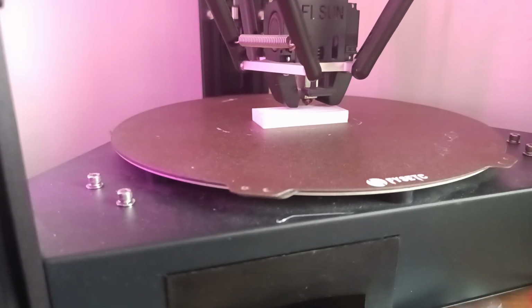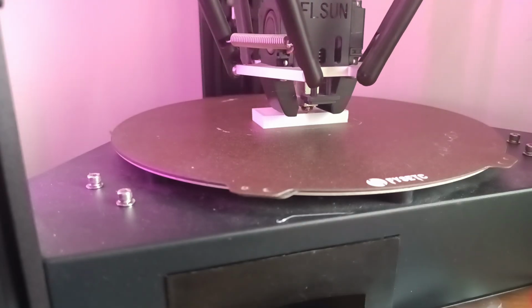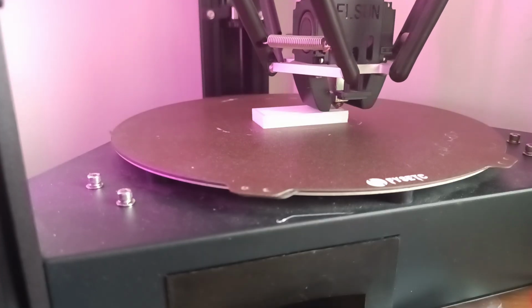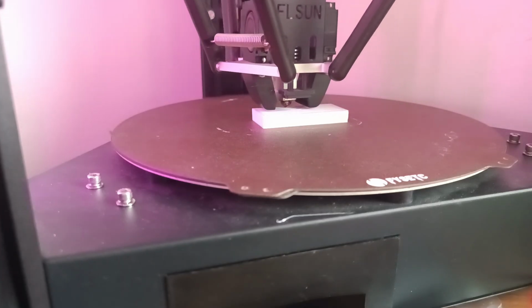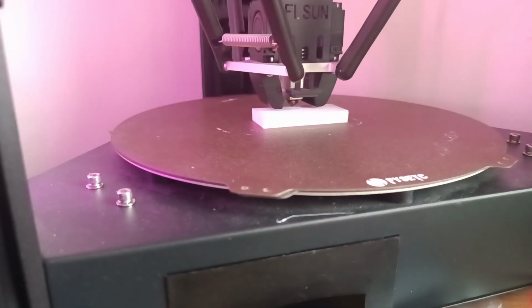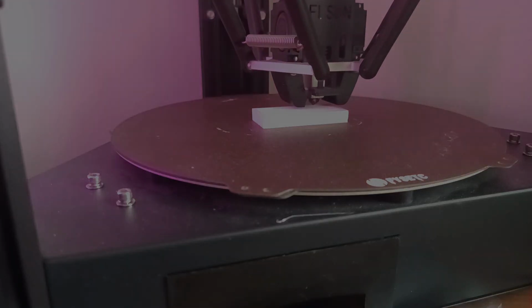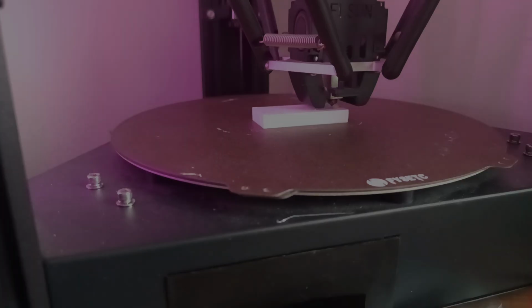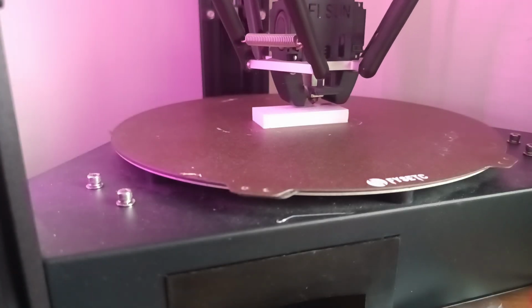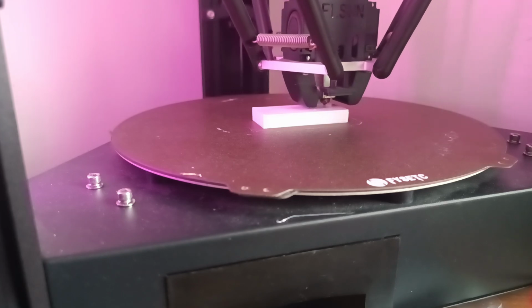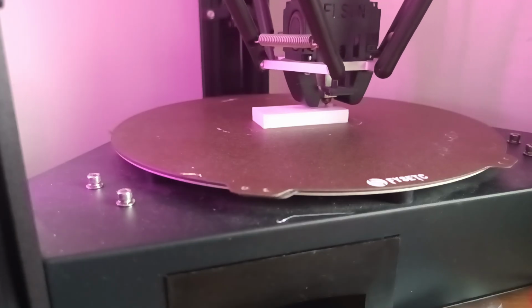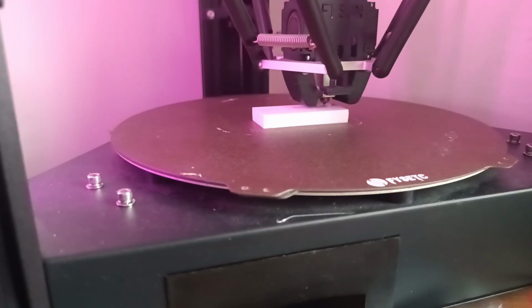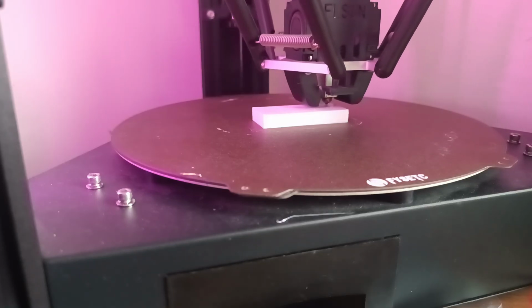And here it is, kind of getting ready to finish up. It's managed to close the gap altogether. And I have it ironing at the last pass, just to make sure that there are no little tiny pinholes in the print. And that's it. It's done.